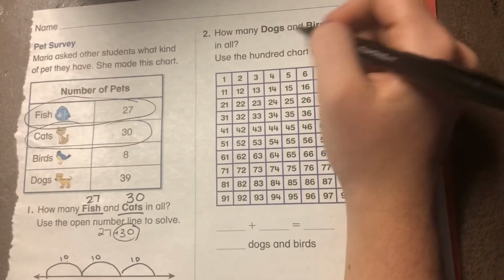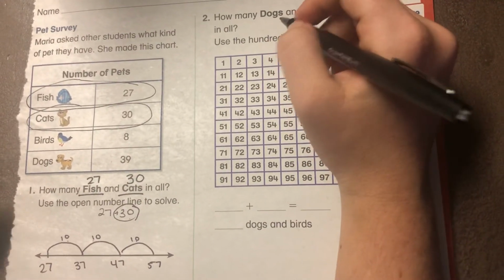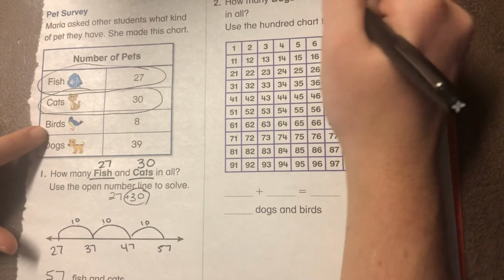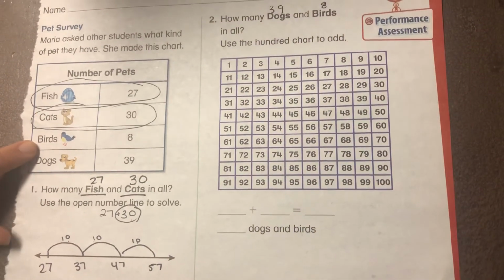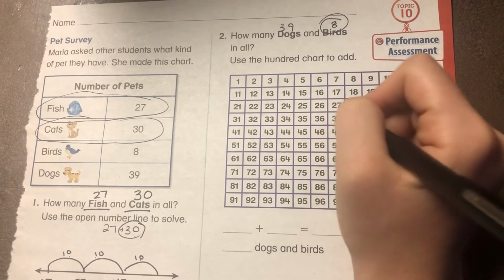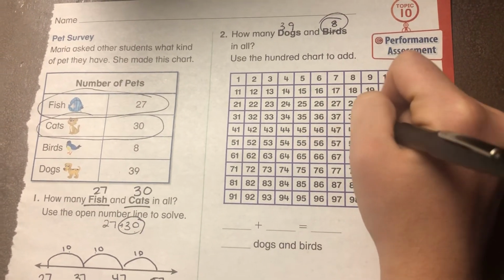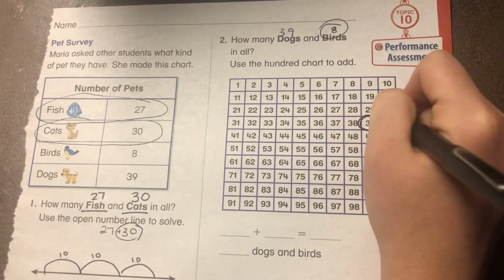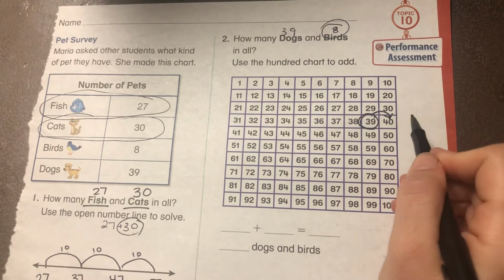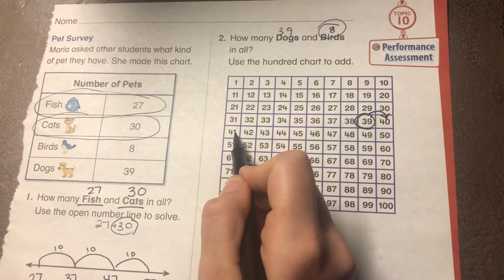How many dogs and birds in all? Use the hundreds chart to add. Dogs is 39, right? And birds is 8. Well, we're only adding 8, so we can just simply count by ones with that. So we have 39, 40. Now, see how there's no more of the hundreds chart over here? We just continue on the next line.